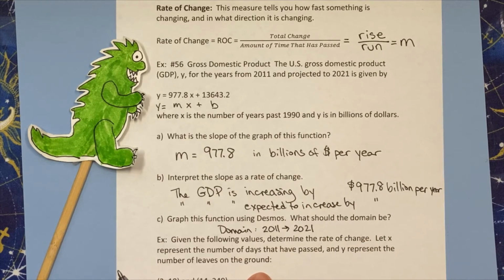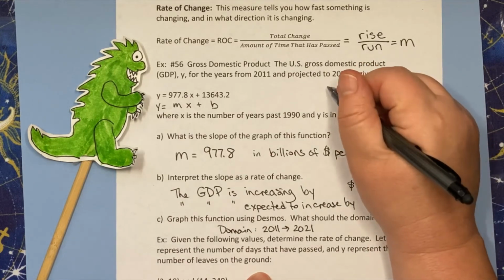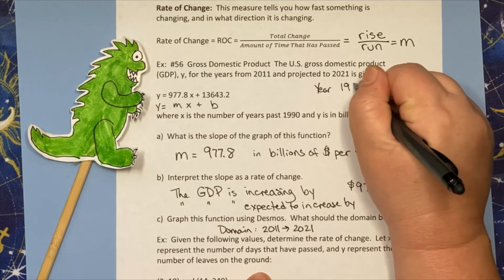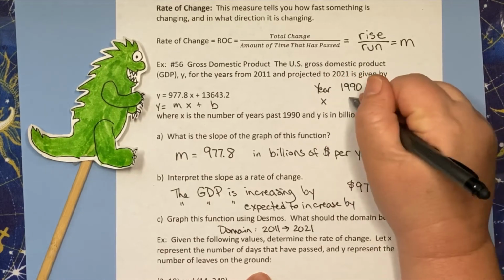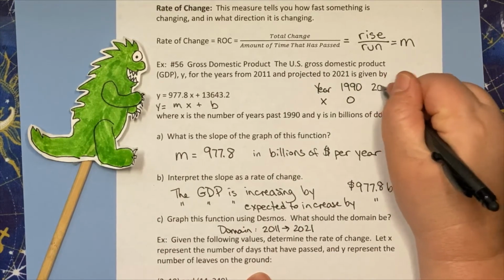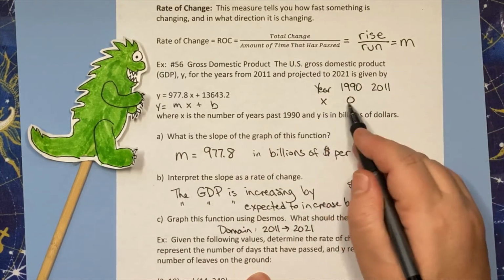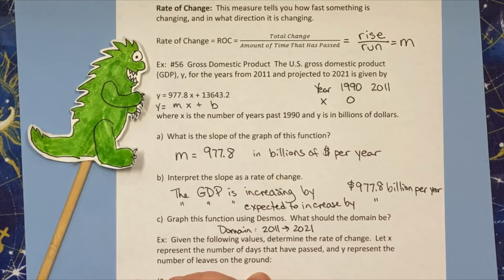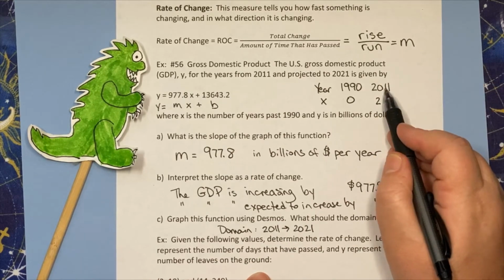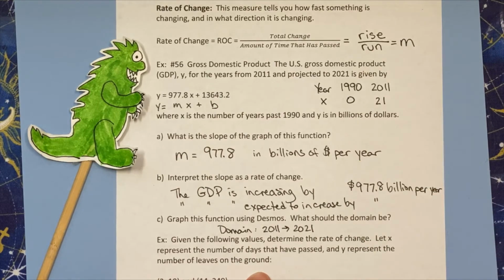So what does that even mean? Well, that means that if the year is 1990, X would be 0. And if the year is 2011, X would be 21, because 2011 is 21 years past 1990.